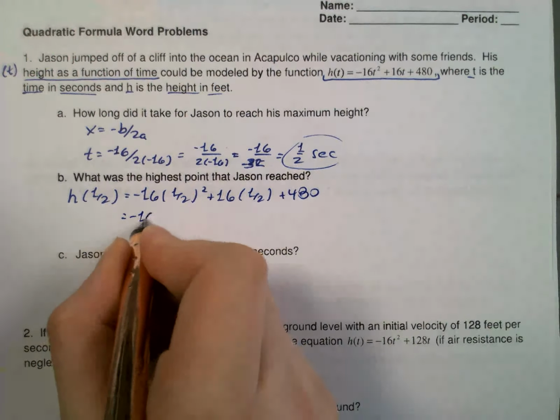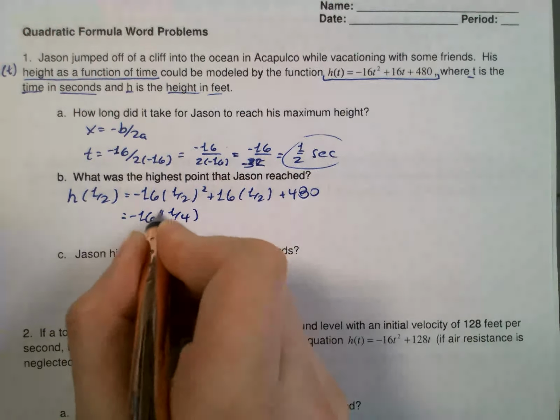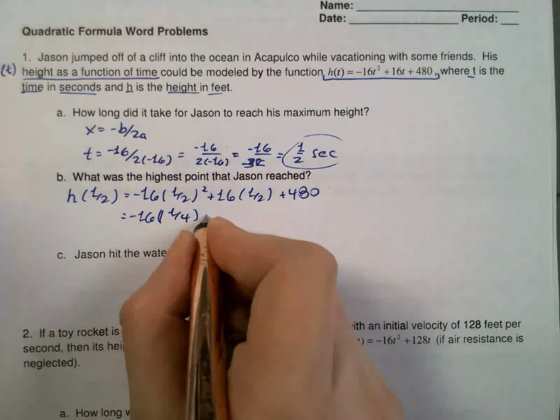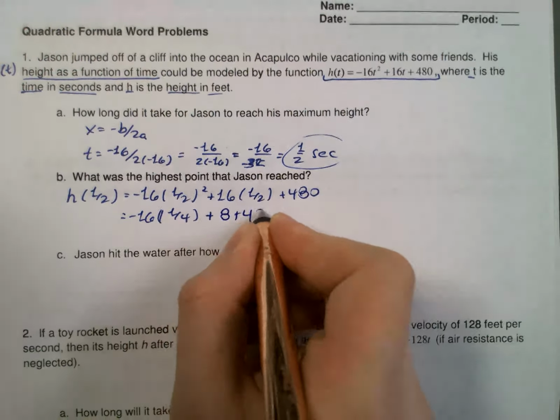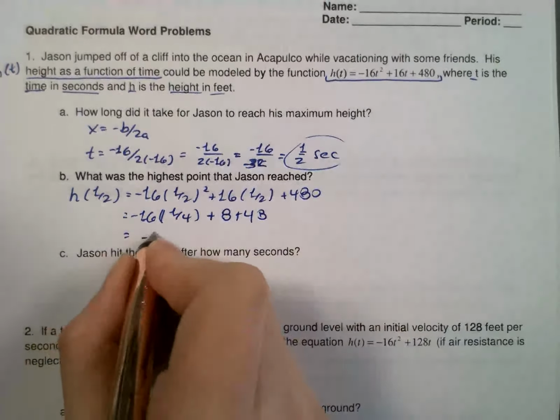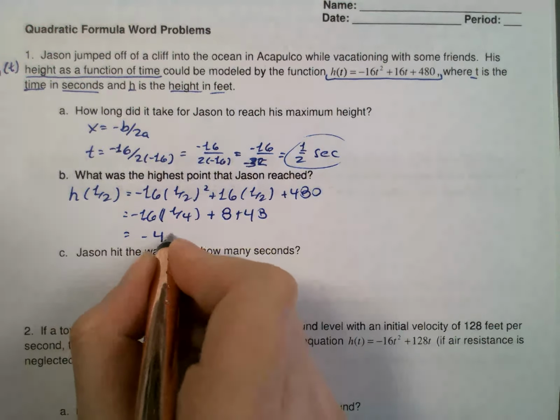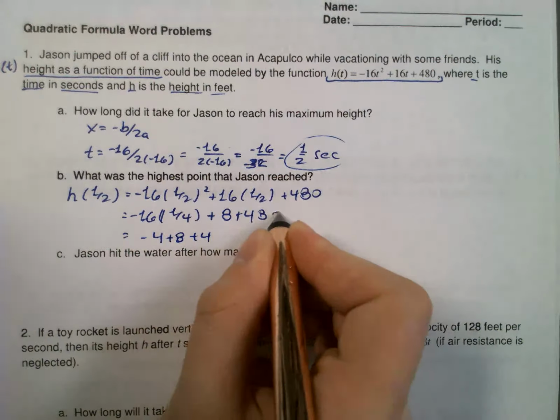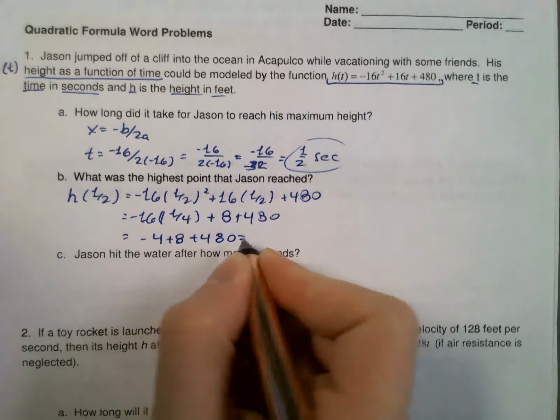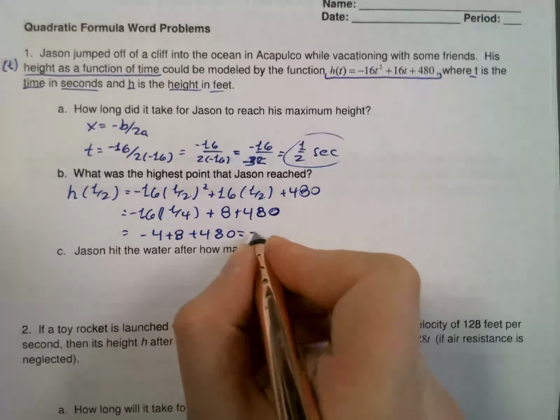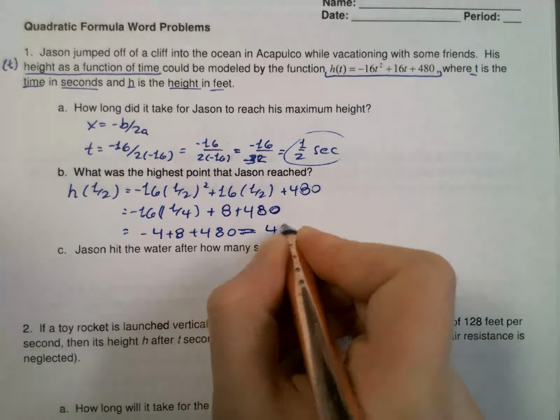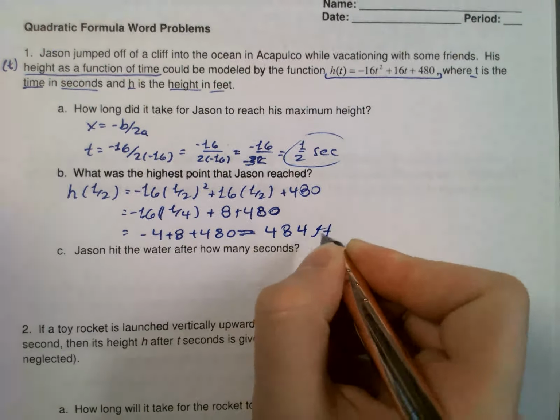This becomes negative 16 times 1/4, and 16 times 1/2 is going to be 8, plus 480. Negative 16 times 1/4 is negative 4. Plus 8 plus 480, and that gives me an answer of 484 feet.